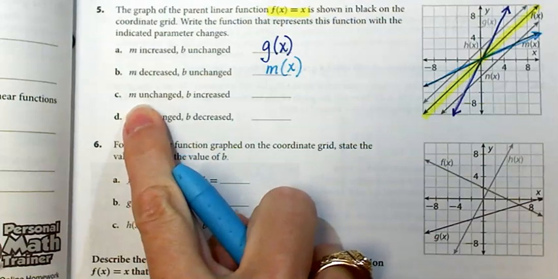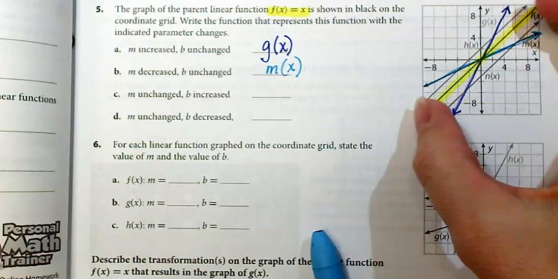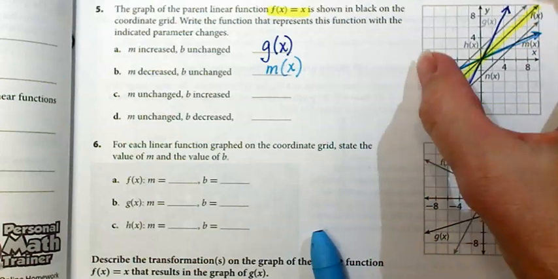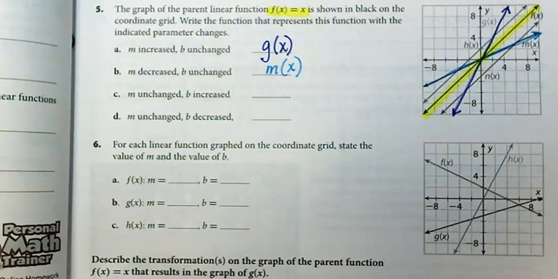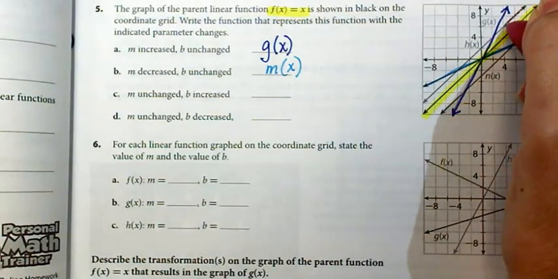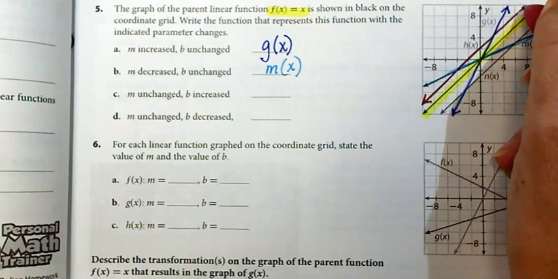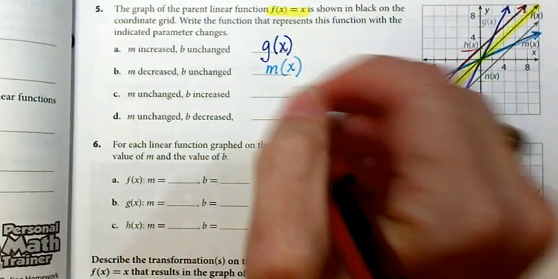Okay, so the slope is unchanged this time, but the y-intercept is increased. So basically we pick up the original line and move it up, okay? It's just shifted upward. So that's going to be this one right here. And that's h of x.